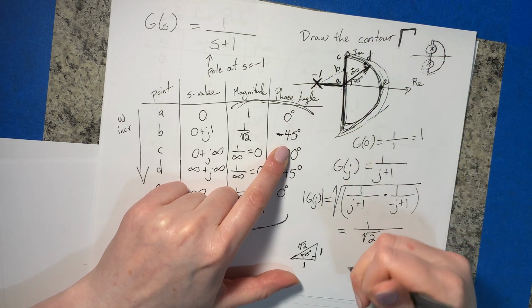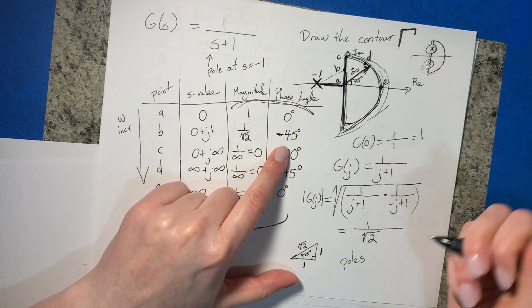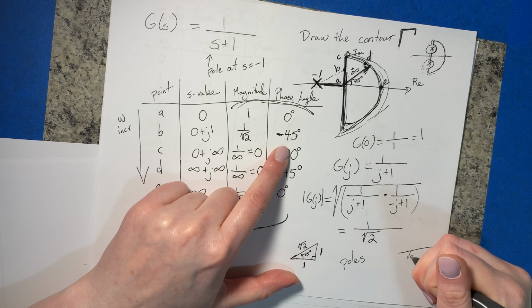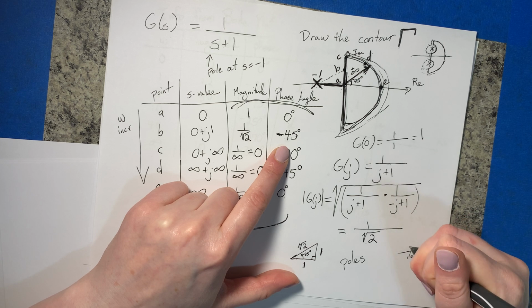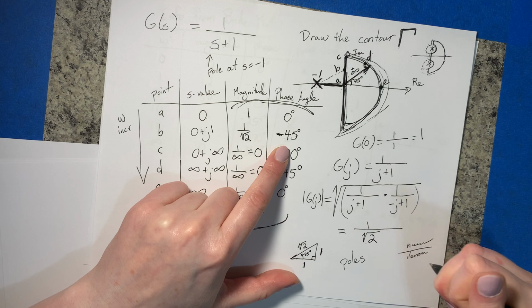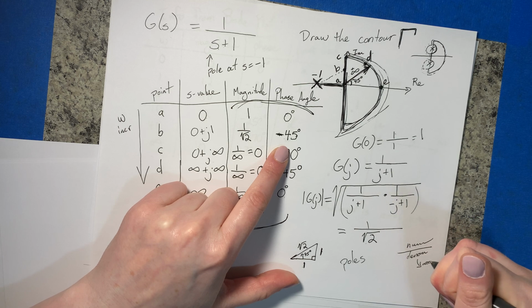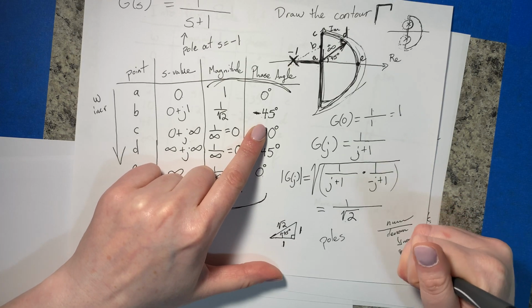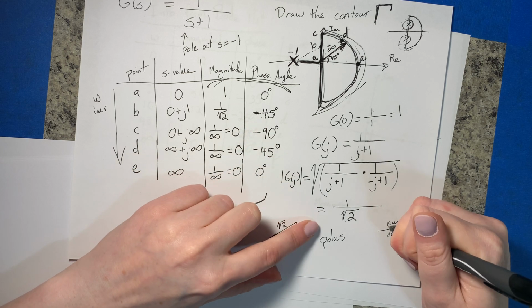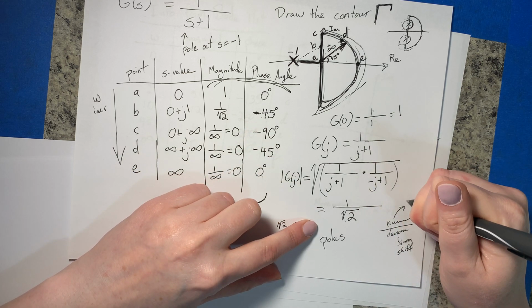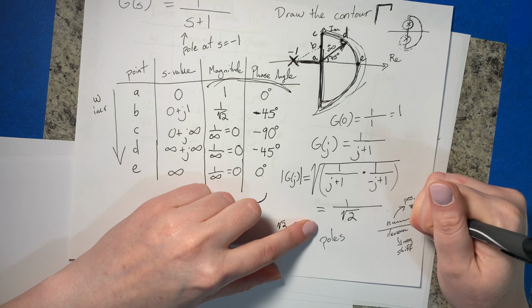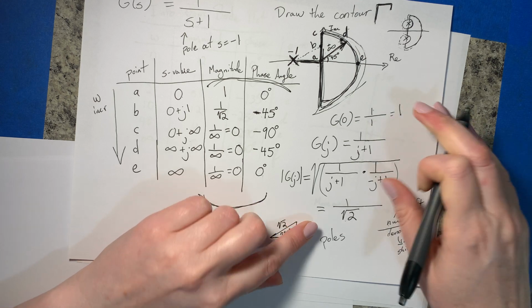So remember, poles, or anything rather on the denominator, will imply a negative shift, whereas the numerator, the zeros, imply a positive shift.